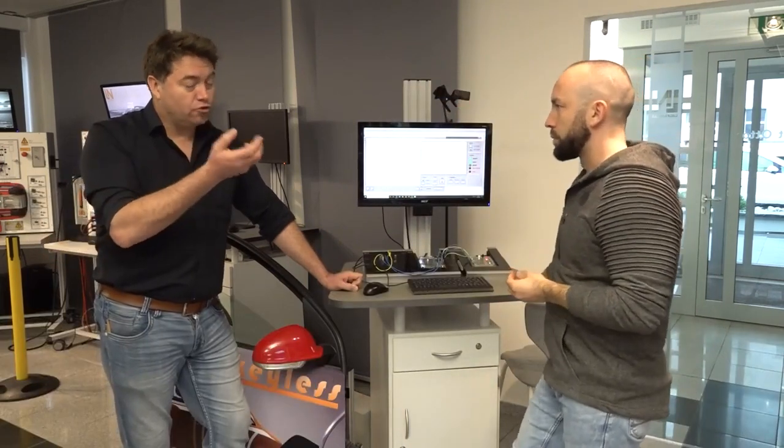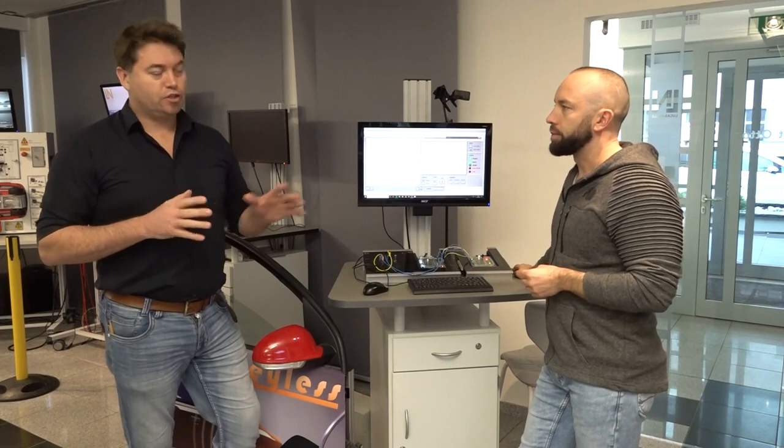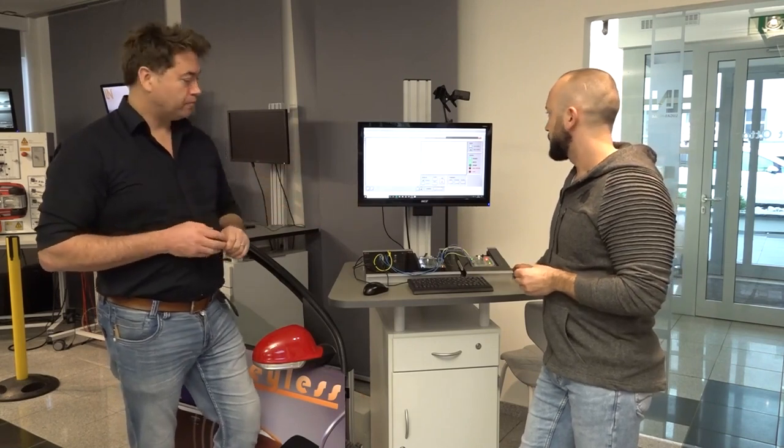You can imagine all of the other things as well. Like you've got a driver's key that's programmed to a certain driver, and the seat goes back. Absolutely, all of these functions are because of CAN bus.